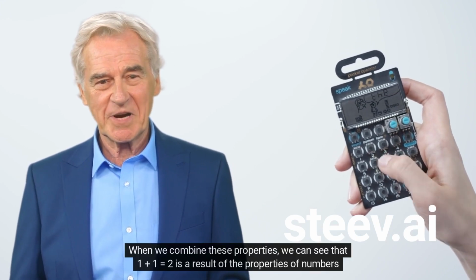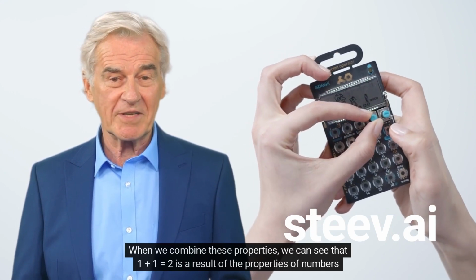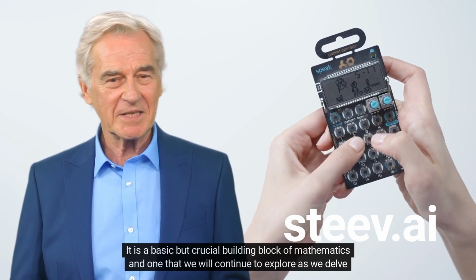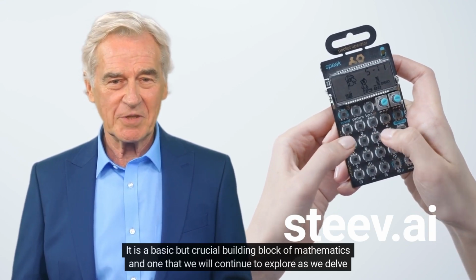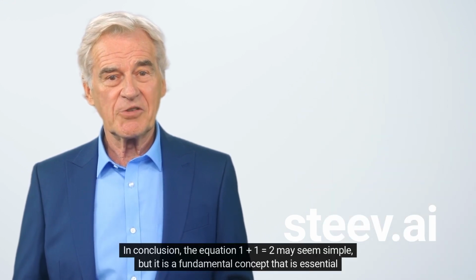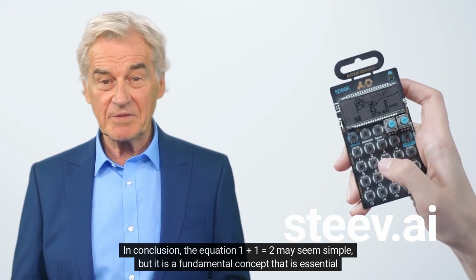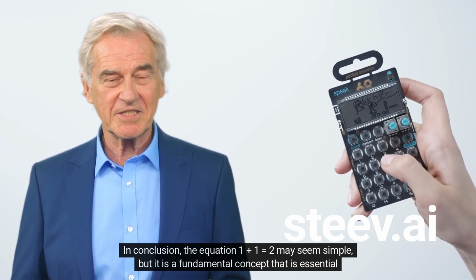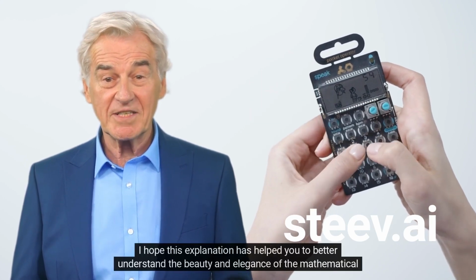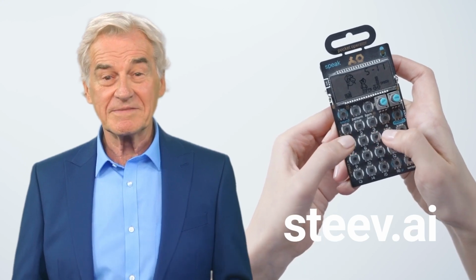When we combine these properties, we can see that 1 plus 1 equals 2 is a result of the properties of numbers and the operation of addition. It is a basic but crucial building block of mathematics, and one that we will continue to explore as we delve deeper into the subject. In conclusion, the equation 1 plus 1 equals 2 may seem simple, but it is a fundamental concept that is essential to understanding the intricacies of mathematics. I hope this explanation has helped you to better understand the beauty and elegance of the mathematical world.